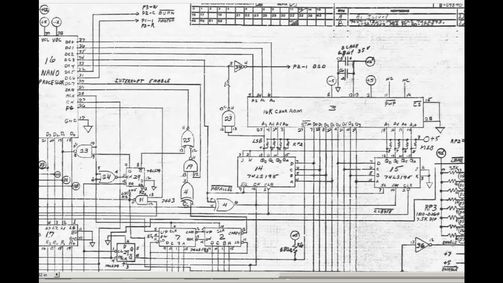So external devices, as long as they're open collector, as this gate here is, can interact with these direct output input lines, and so the Nano processor can use these as bidirectional lines.